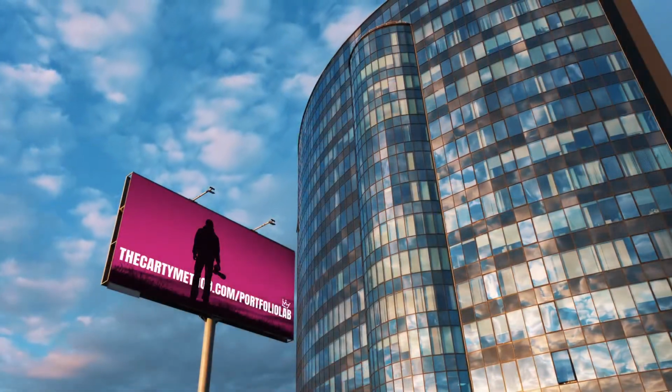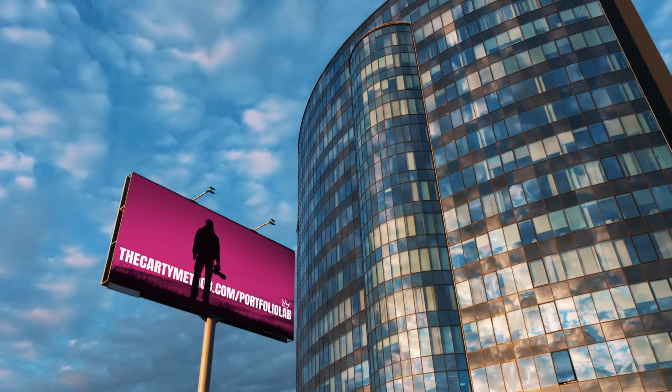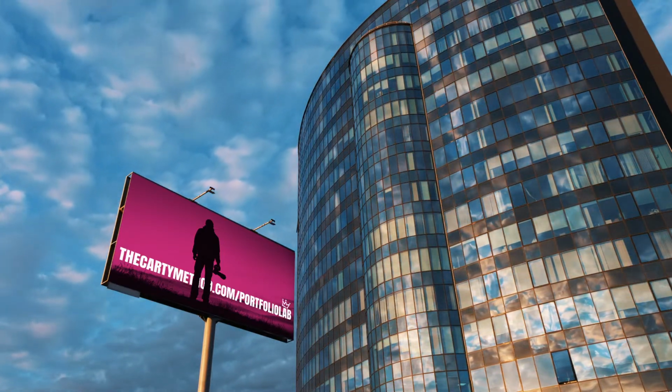This is Portfolio Lab. This week, this is Thursday. Thursdays, I give you an industry level assignment so you can actually start shooting the stuff that the pros do and start getting the work that the pros get. This is week 22. And for week 22, the assignment for you was reflections. And I asked for a horizontal picture.